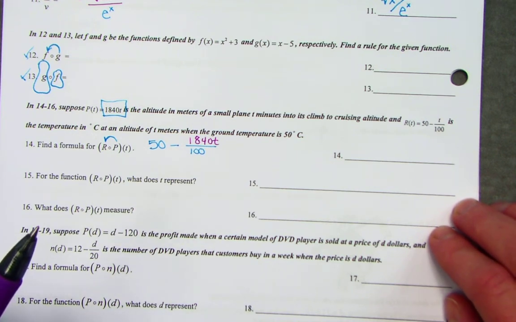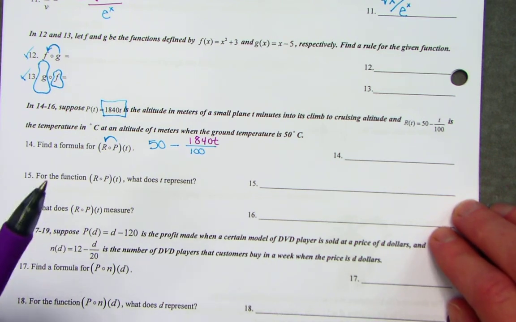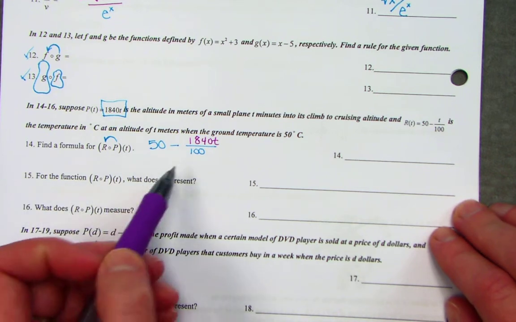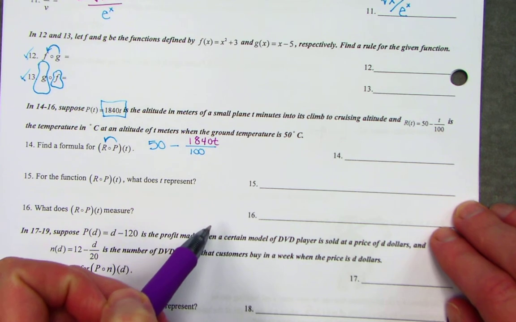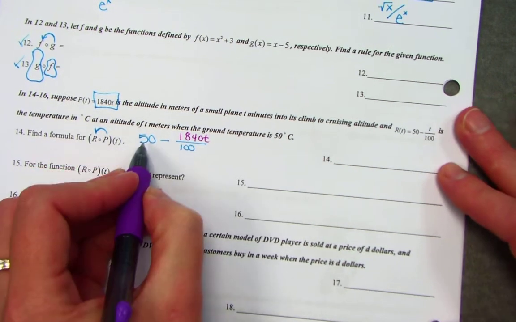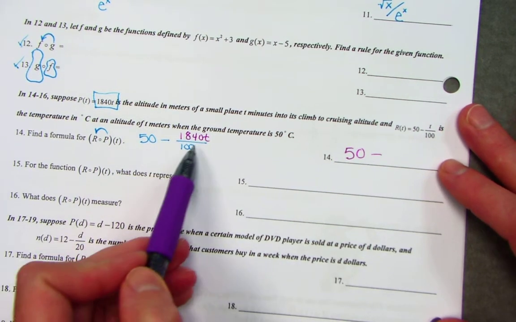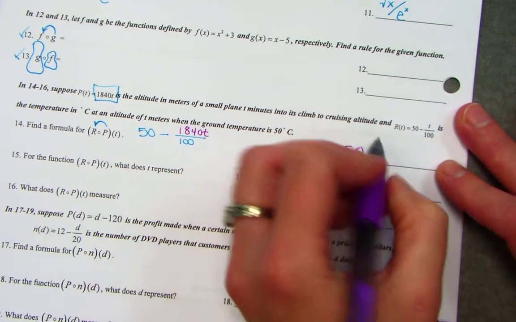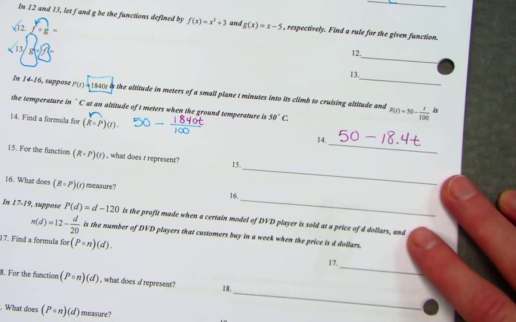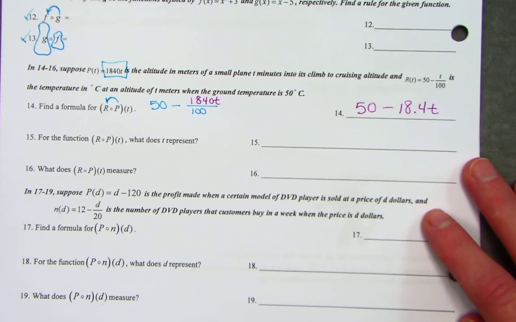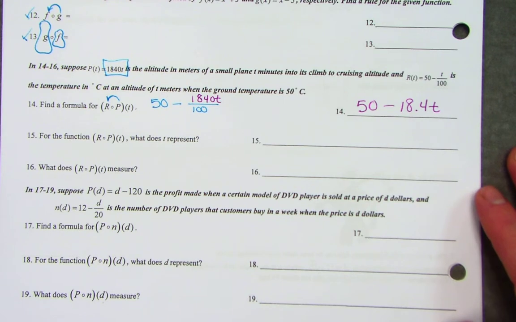Mathematicians start to get really picky about how they want things done. So we could just simplify this second fraction. That 50 is not being divided by anything, so I'm going to keep that 50 just as it is. 1840 divided by 100 gives us 18.4t. So it's just a slightly nicer way to write that. I know if I gave that to my Algebra 2 kids, they'd be a little less scared of it.